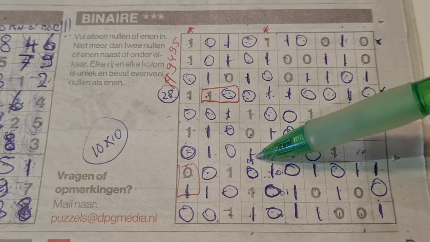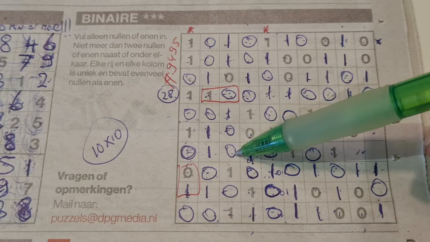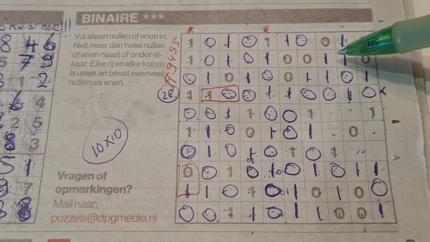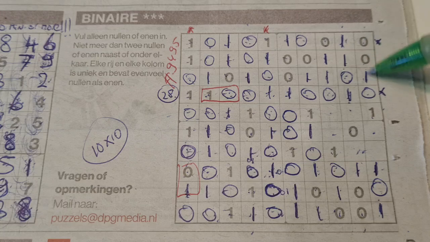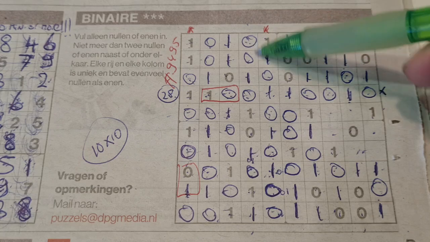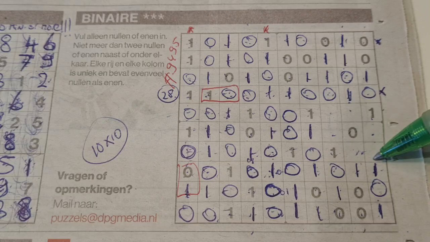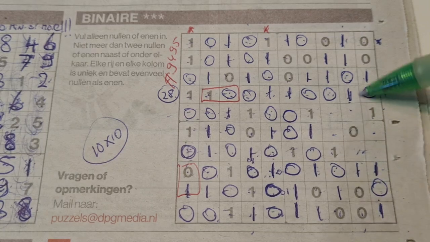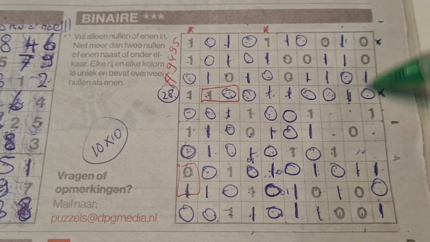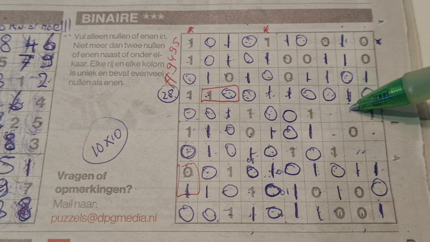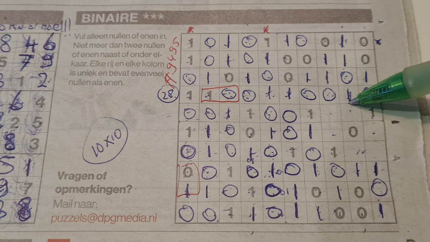01. No, I think the columns. Double 0 here. No. How about here? Double 1. No. How about the double ones? No. Well, first column.